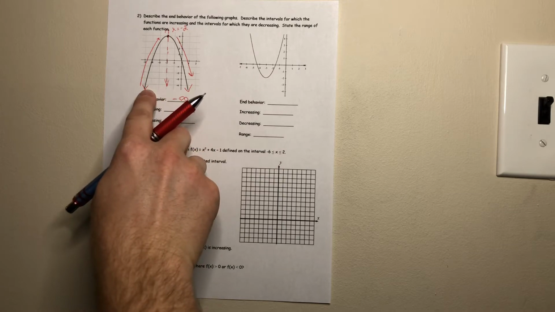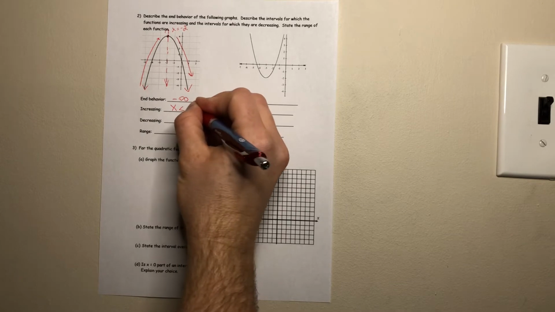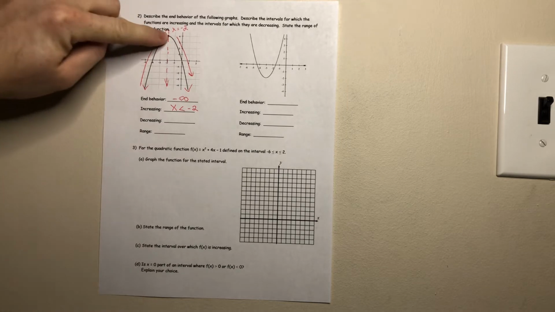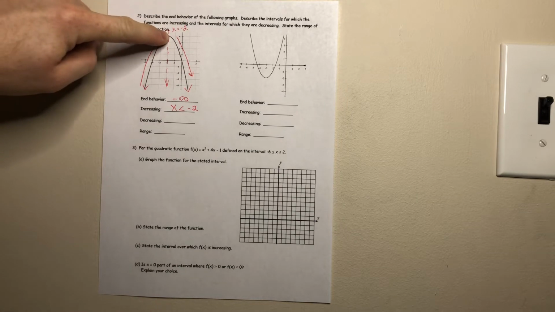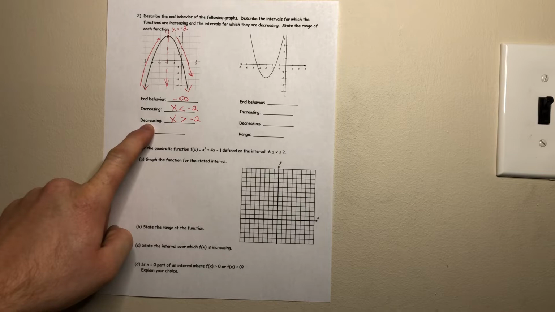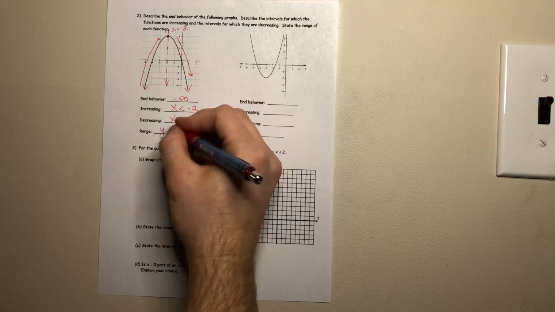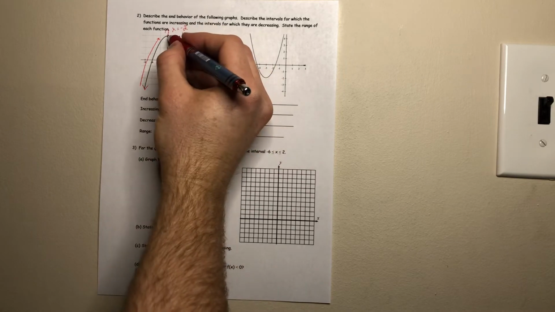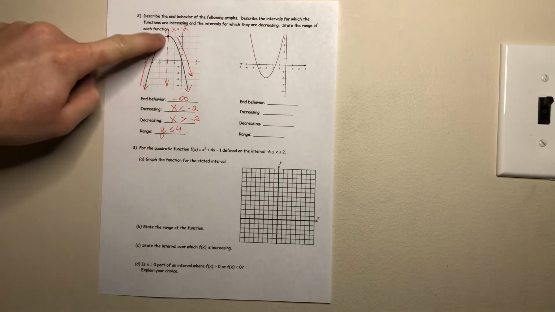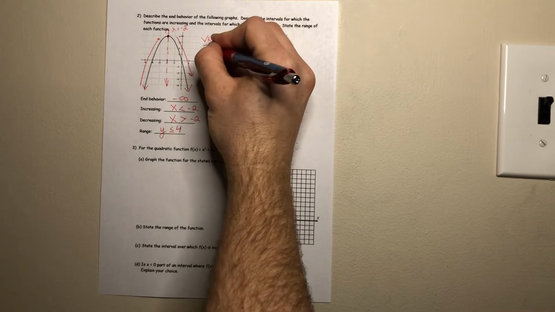So it's increasing to the left of the axis of symmetry. So we're going to say when x is less than negative 2, on this side, it's increasing. It hits the turning point, or the maximum, and then it starts to decrease. So as x is larger than negative 2, it will start to decrease. And lastly, the range is all the y values that are less than or equal to the highest point here, which is at 4. The largest y value is at 4 because the vertex is negative 2, 4.